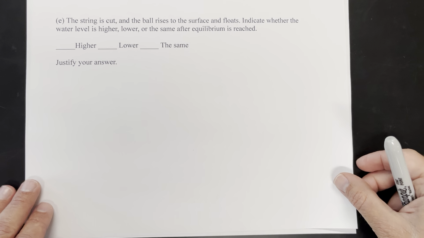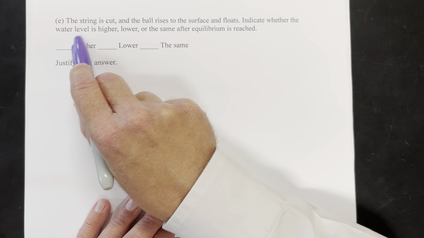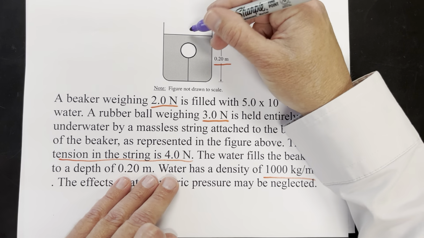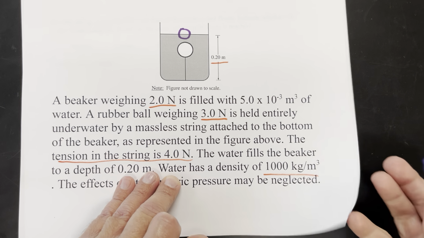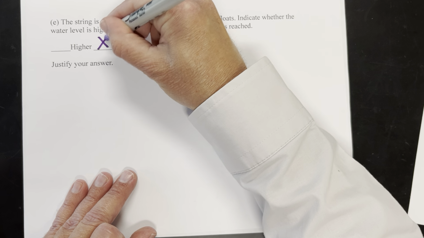All right, last part here. It says the string is cut and the ball rises to the surface and floats. Indicate whether the water level is higher, lower, or the same after equilibrium is reached. So in other words, the ball is going to rise up and float somehow, something like that. I'm going to use that picture when I look here. The answer is going to be lower.